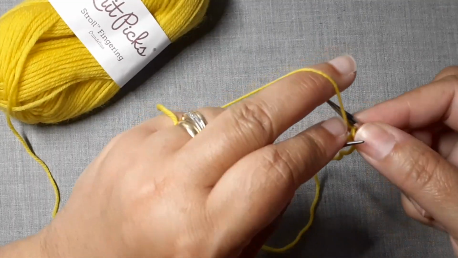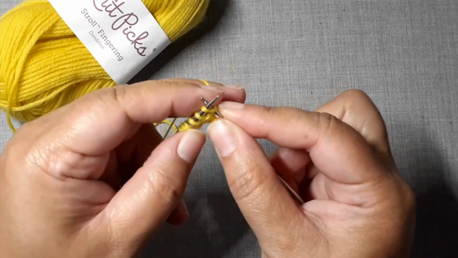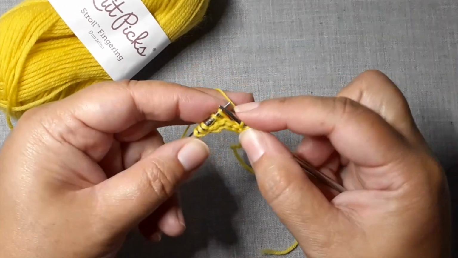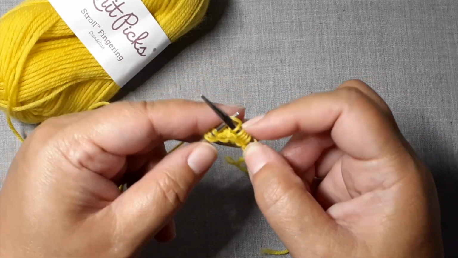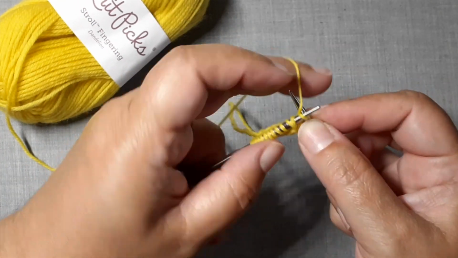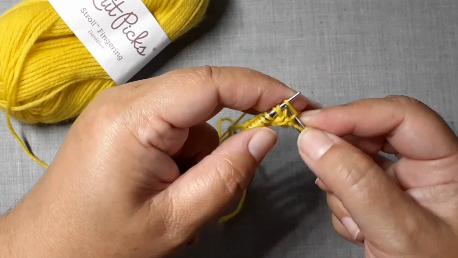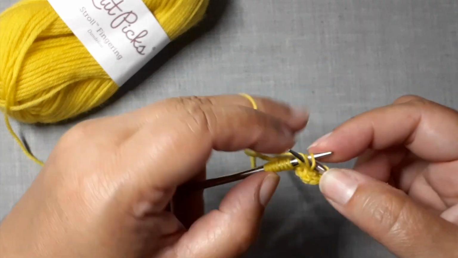Now after working that setup row, you're ready to begin your right side row, and every right side row follows the same basic pattern. You're increasing by 4 stitches that are evenly spaced and shifting by 1 stitch every right side row. Then you would work another wrong side row following whatever stitch pattern or fabric you're trying to create. In my example, I'm using my I-cord edging and then purling across for the stockinette body.